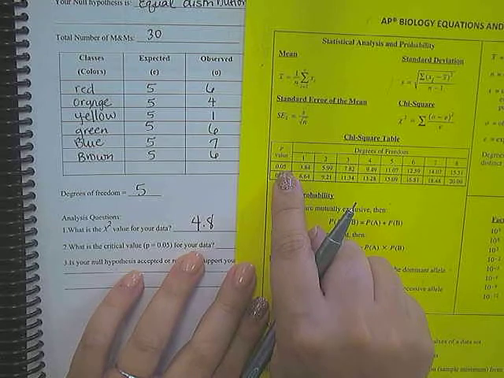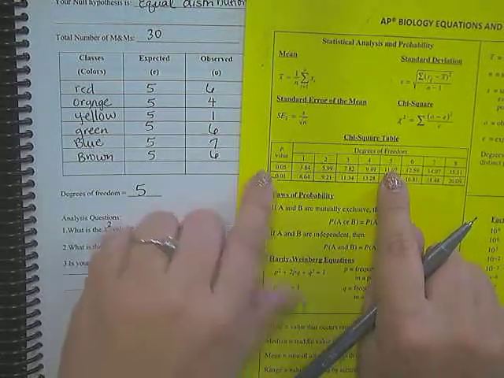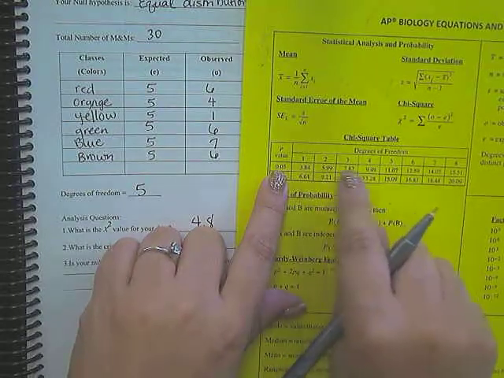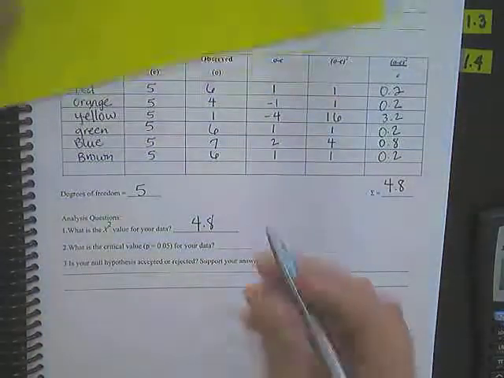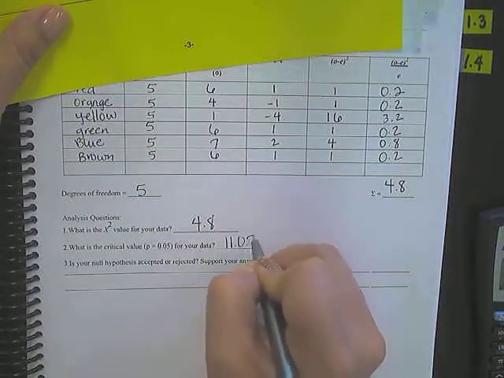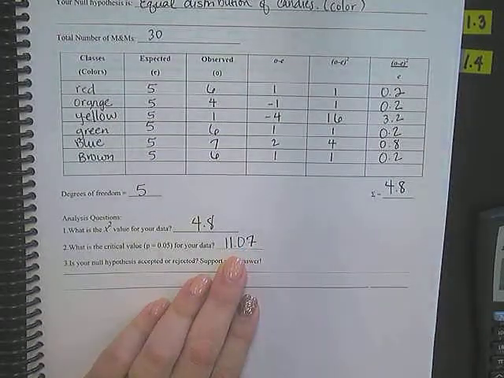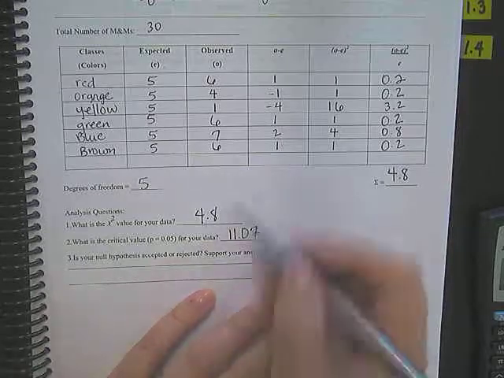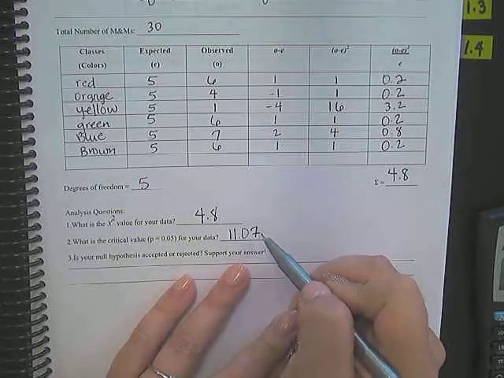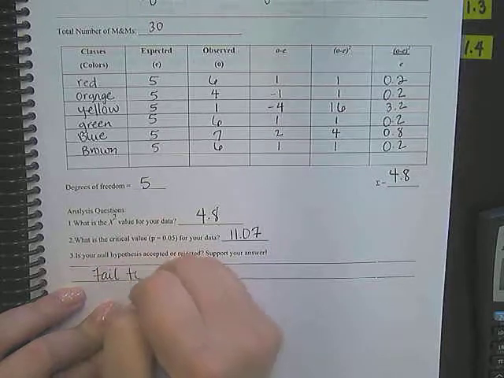Then you look across this row to where your degrees of freedom are. Starting here, we go across until we hit degrees of freedom 5, and that's the value we're going to compare our chi-square to. Our chi-square is 4.8, that critical value is 11.7, and since the chi-square is lower than that critical value, we fail to reject the null hypothesis.